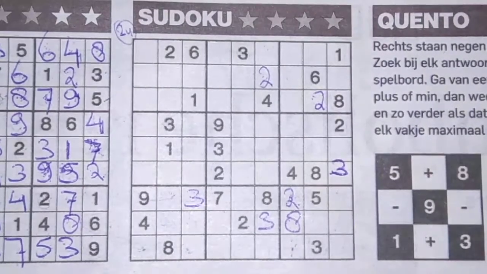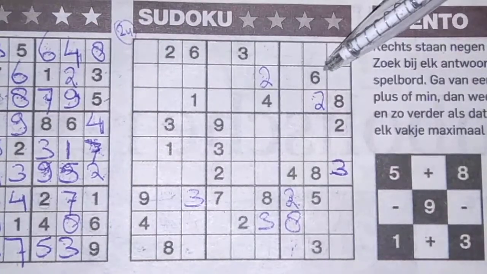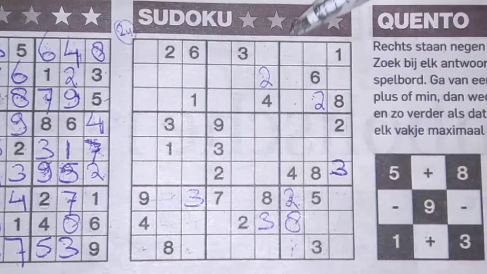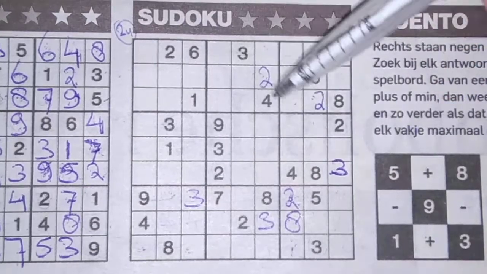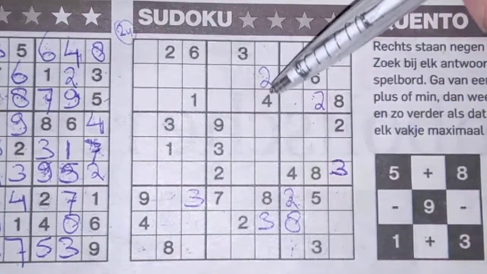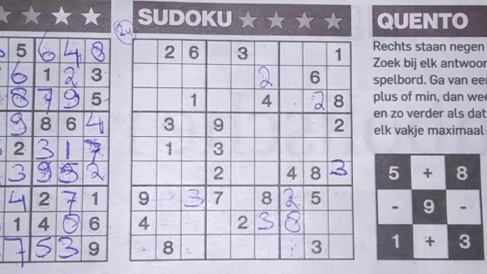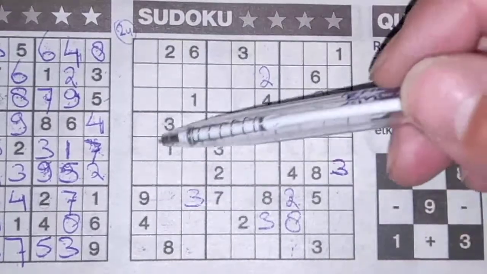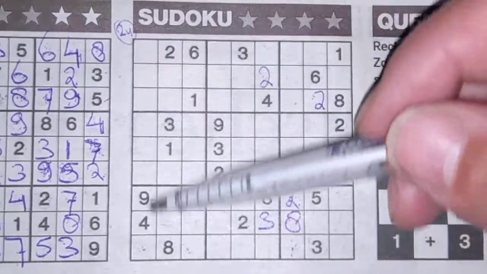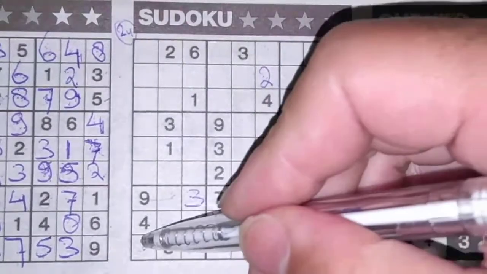Alright, then. One. The 1 in the third column, the 1 in the second column. So in the first column, the only place for the 1 should be there.